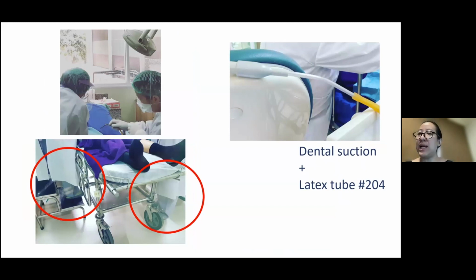If the patient comes on a stretcher, make sure that you get yourself in the right ergonomic position when you work as well. Do not place the stretcher right next to the dental chair. Have enough space for your assistant to stand between the dental chair and the stretcher, so that you can work properly without having to stretch yourself too much or bend too much.